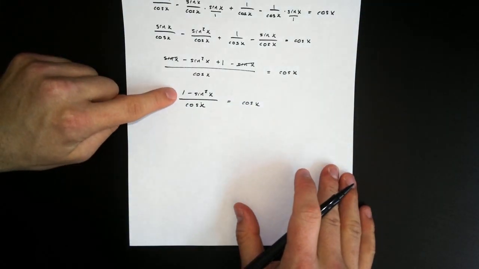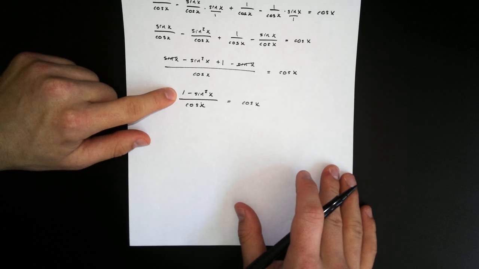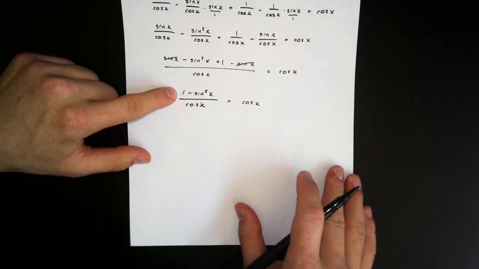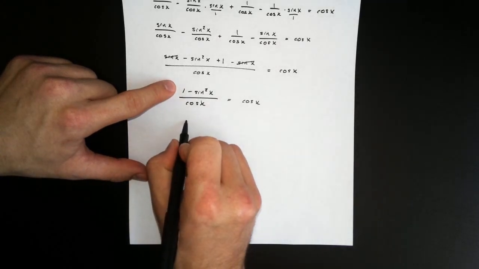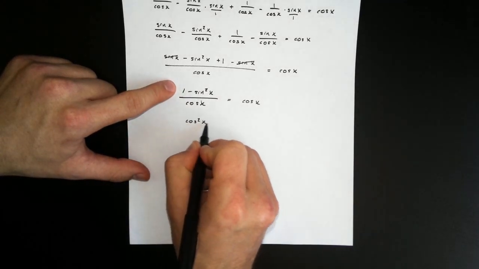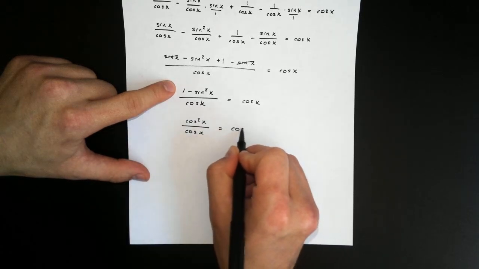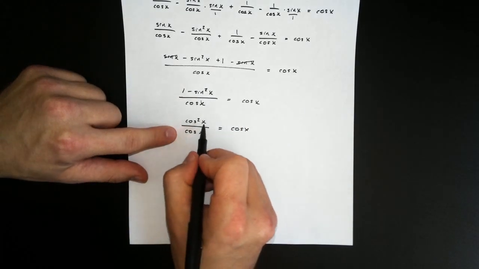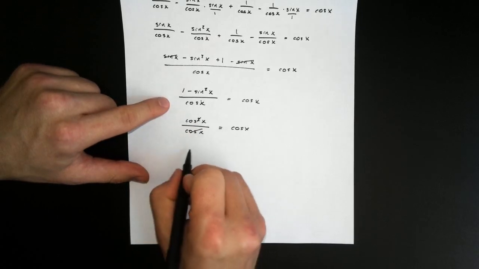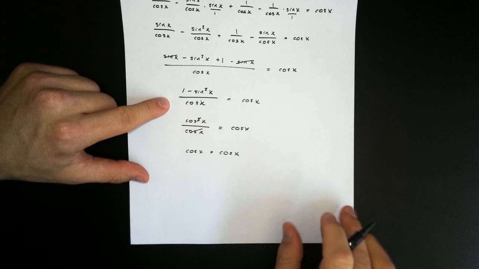Hopefully the numerator, that looks familiar to you. That is one of our Pythagorean identities. Sine squared plus cosine squared is equal to 1. So that means 1 minus the sine squared, that's the same as cosine squared. So substituting that numerator, that's the cosine squared of x over the cosine. We have two cosines in the numerator, 1 in the denominator, so one of those will simplify. And we are left with just the cosine of x.